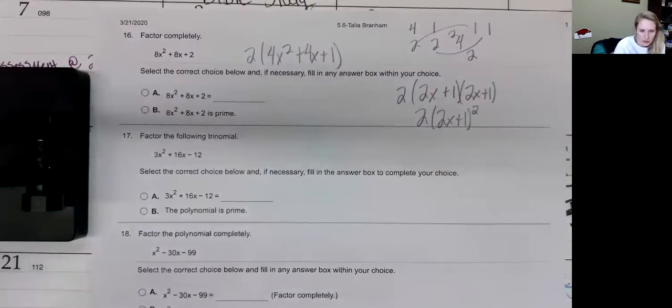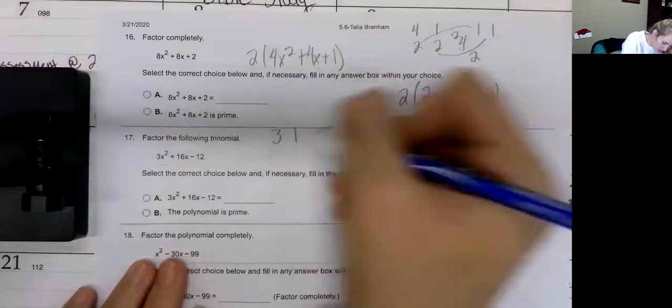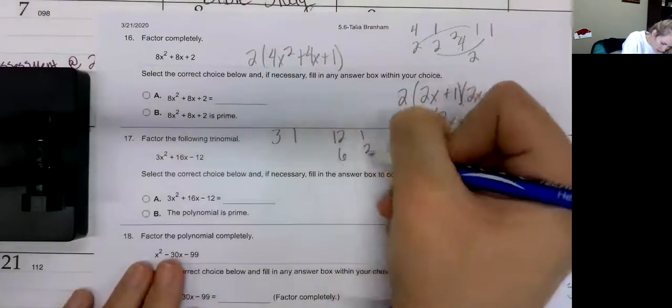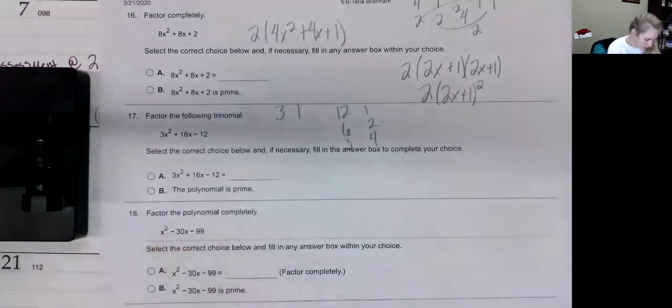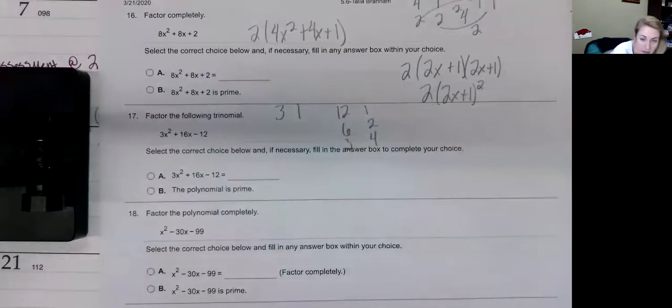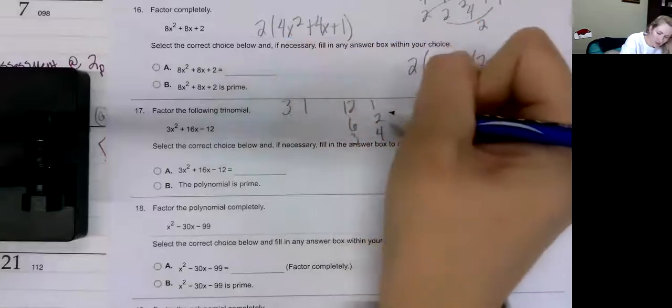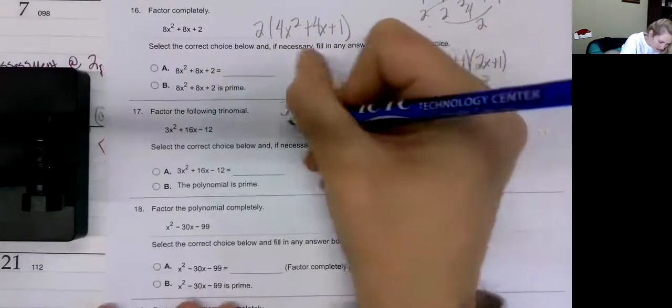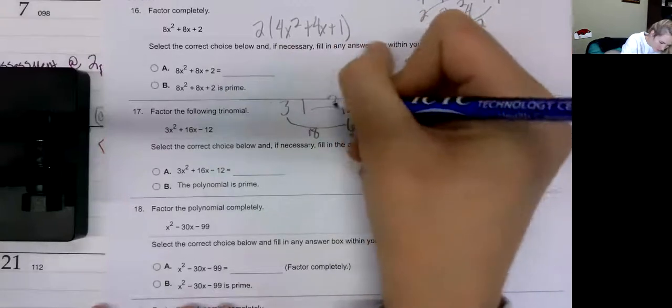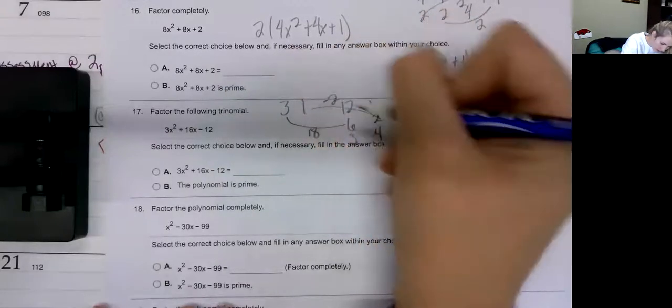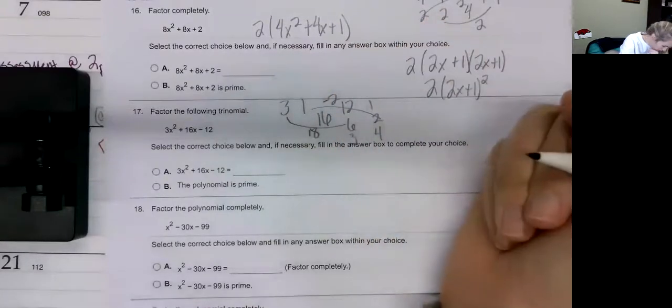3 doesn't go into 16, so I can't factor anything out. I need factors of 3 and 1 and 12 that subtract to get 16. 12 times 3 would be 36, 36 subtract 1 would be 35. 6 times 3 is 18, 1 times 2 is 2, 18 subtract 2 would be 16.